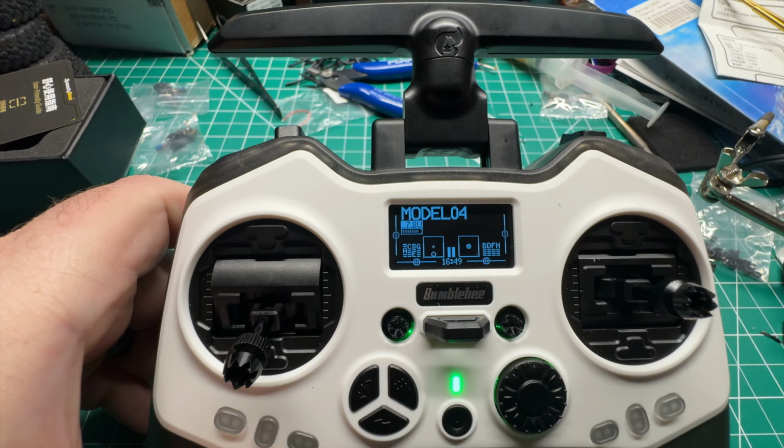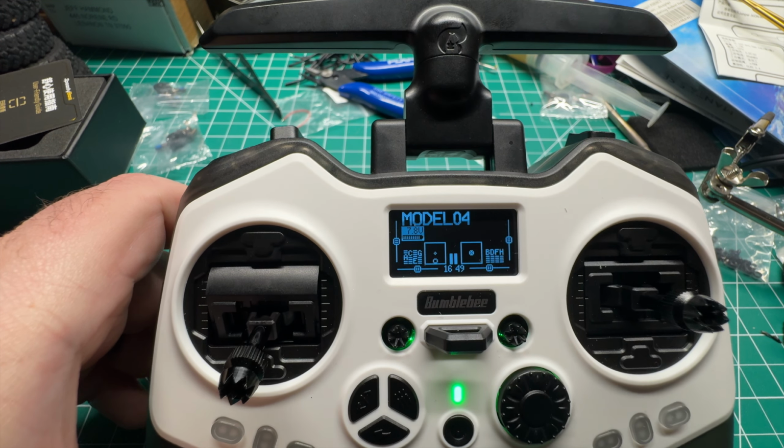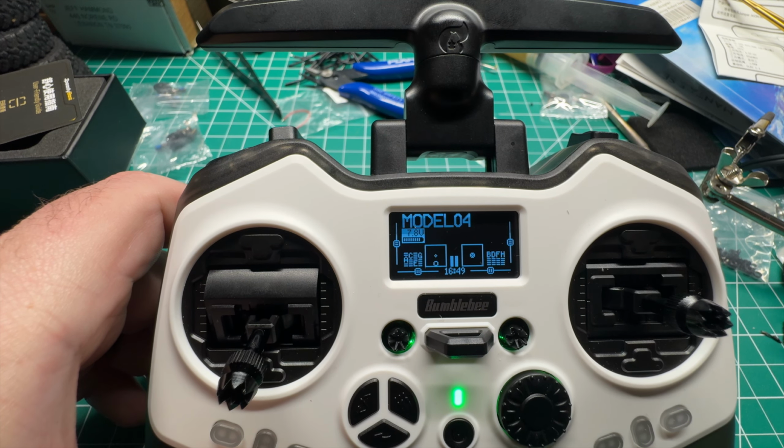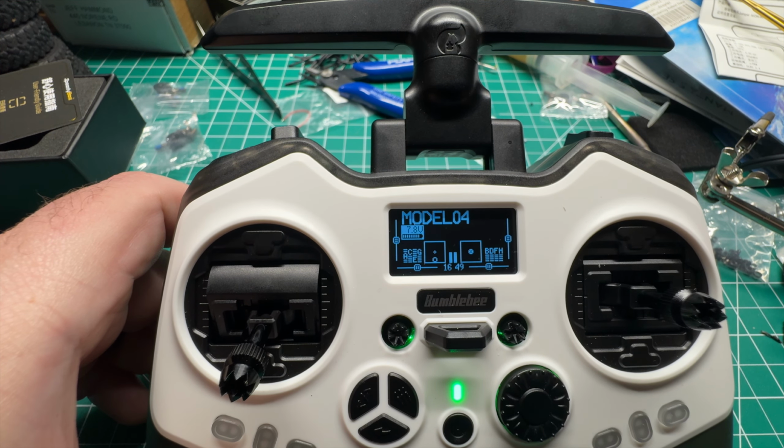All right, and that's it for this simple tutorial. We're not lining our radio up in this tutorial. This is just about setting up switches on our radio and in BetaFlight. Hopefully it was informative for you guys.